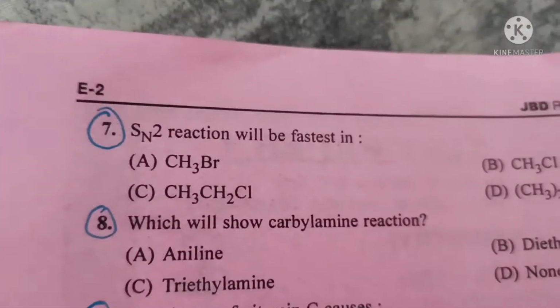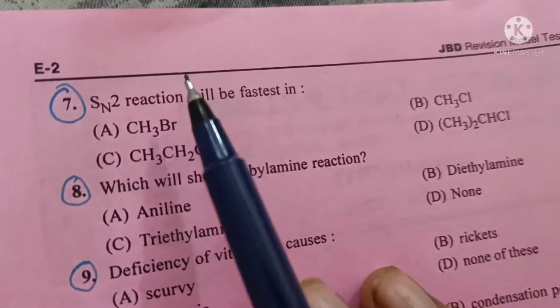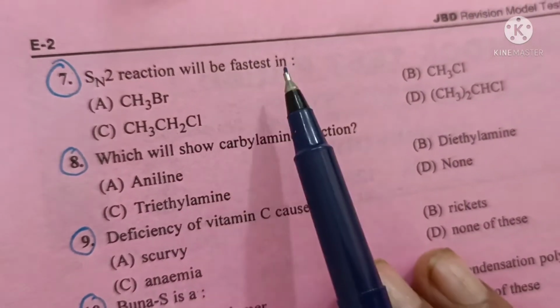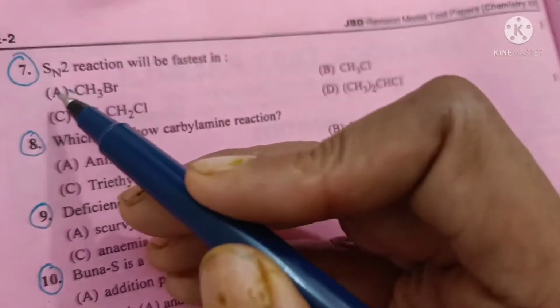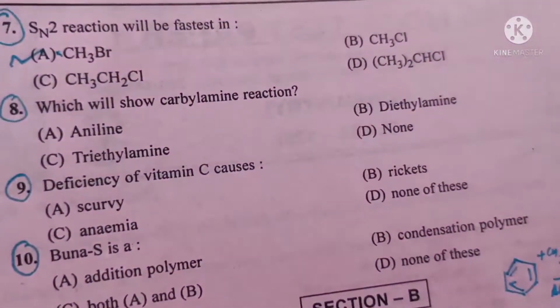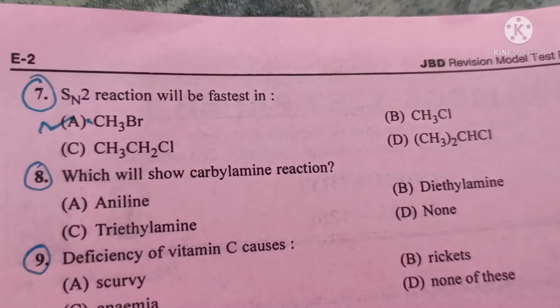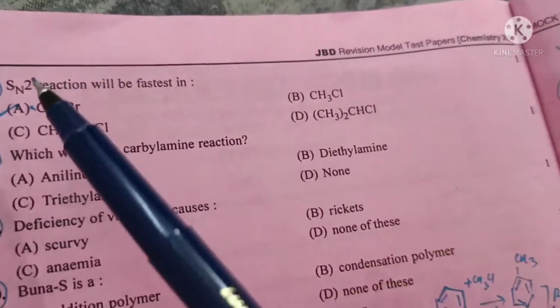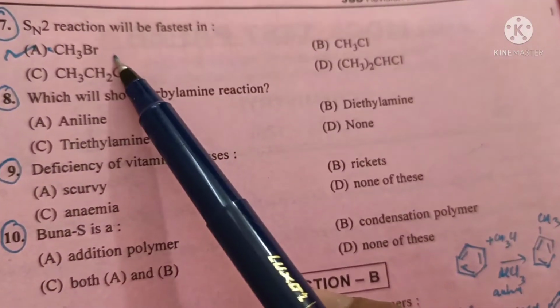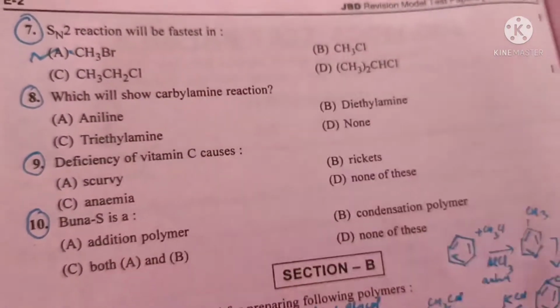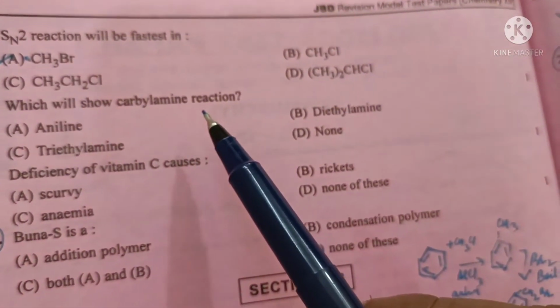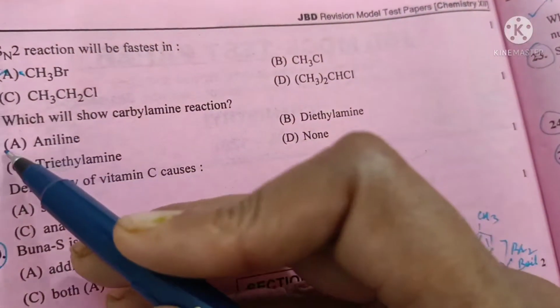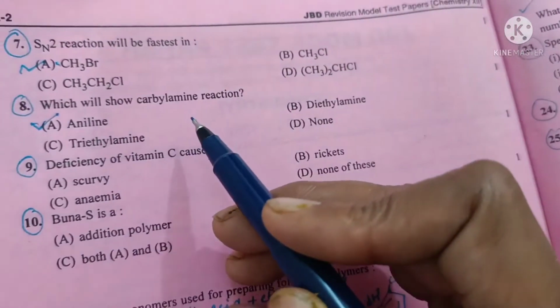So let's begin. First question that we come across is, SN2 reaction will be fastest in. So answer is methyl bromide. It should be a primary alkyl halide, and out of Br and Cl, reaction with Br will be faster because this bond is bigger in size. Which will show carbylamine? So a primary amine, aniline, will show carbylamine reaction.